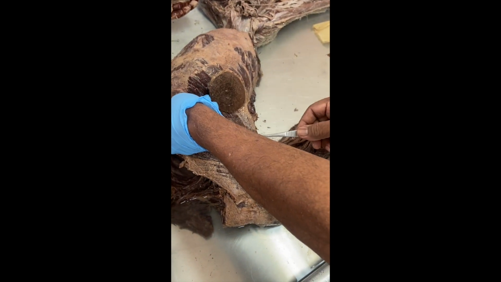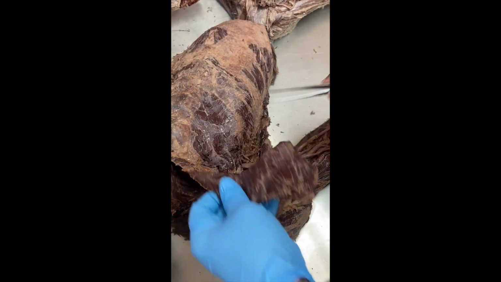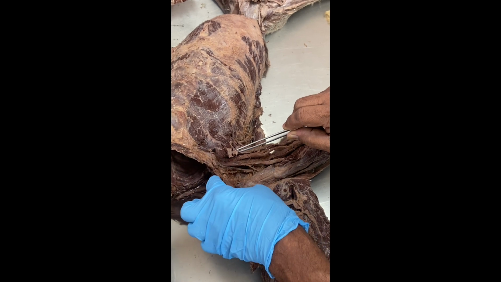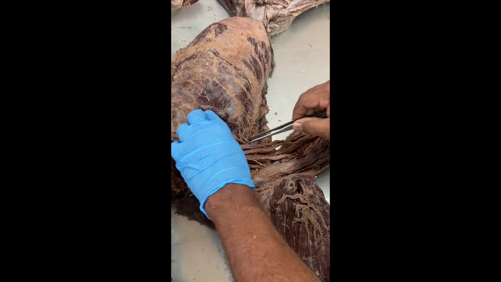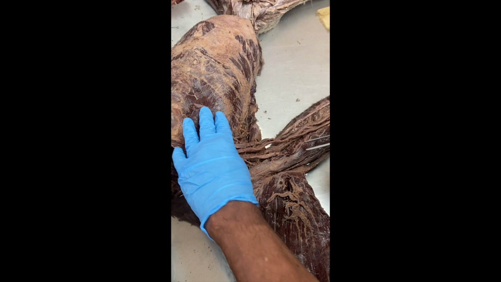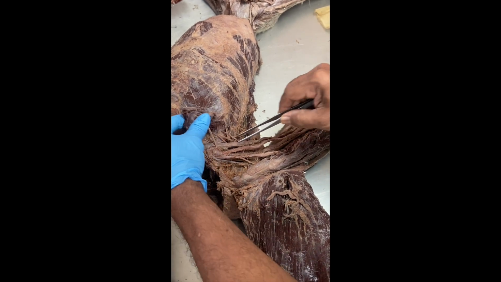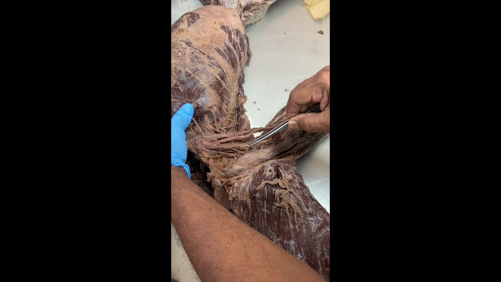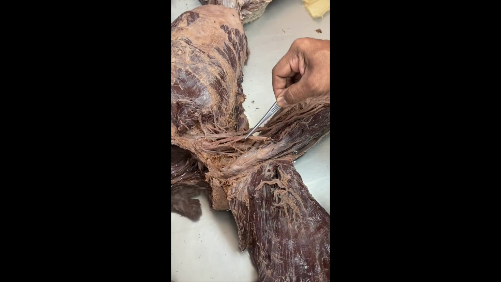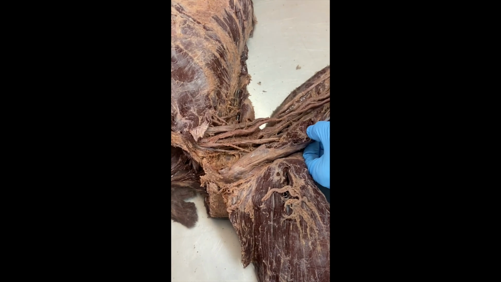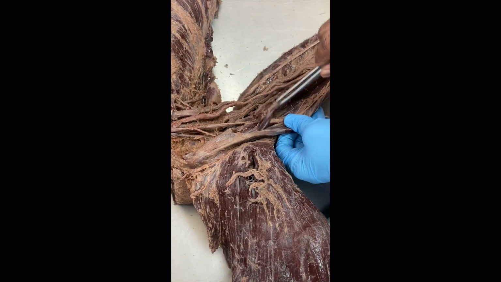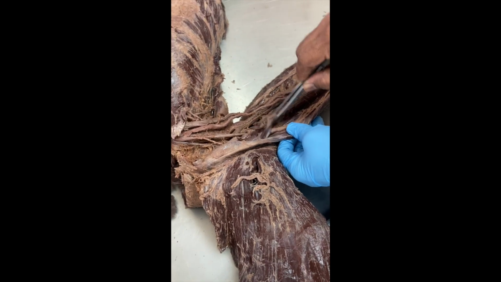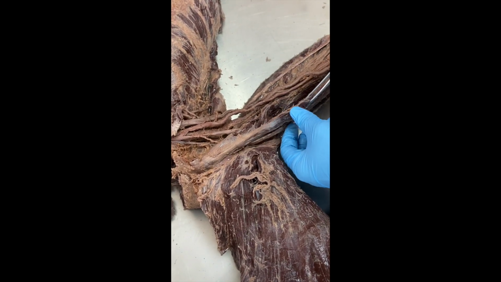Axilla is bounded in front by the pectoralis major, pectoralis minor, clavipectoral fascia, and subclavius muscle. When you reflect that, you can see the contents. Okay, so axillary vein, axillary artery. This is the musculocutaneous nerve. How do you identify this one as musculocutaneous? When you trace the musculocutaneous nerve, you can see it is passing through the coracobrachialis. This is the coracobrachialis. Okay, this is the biceps brachii.